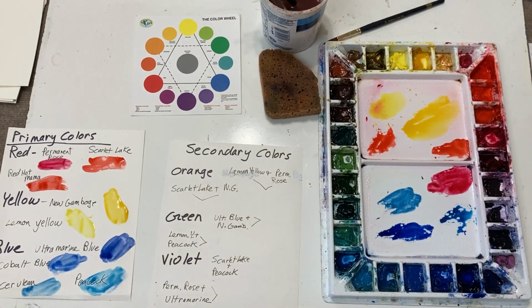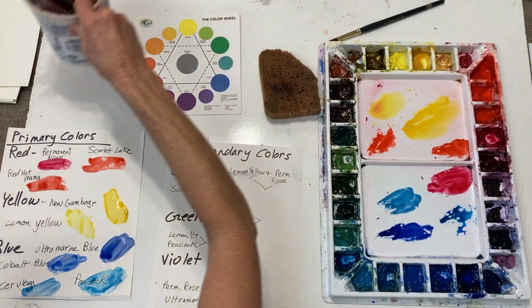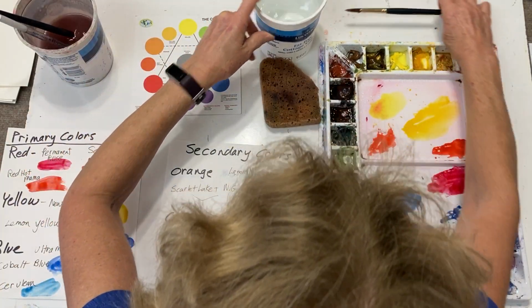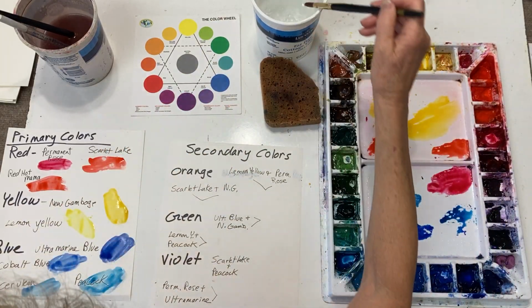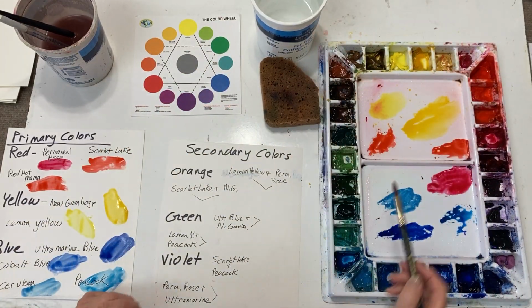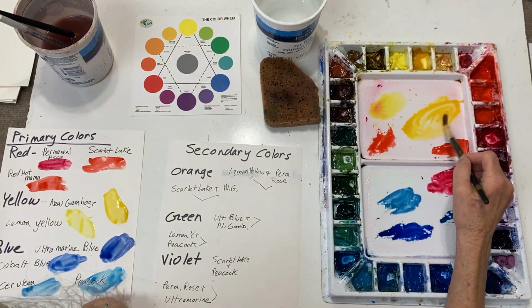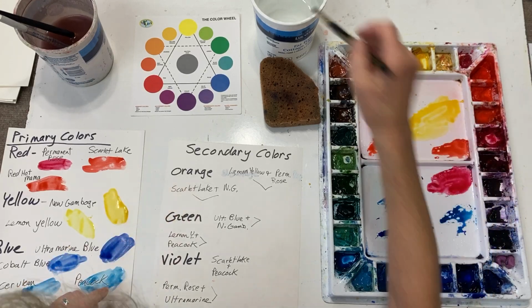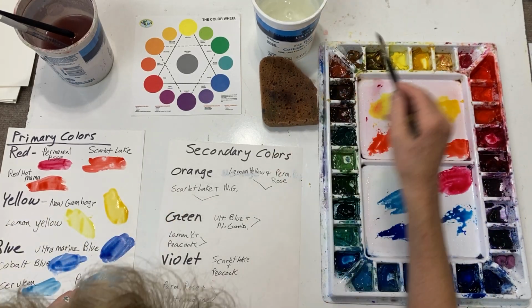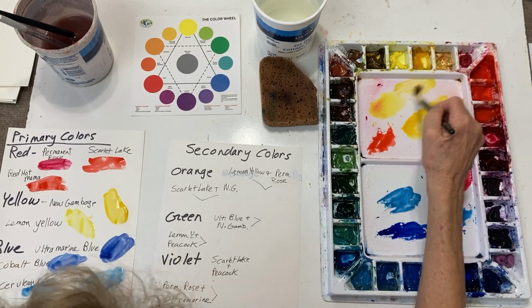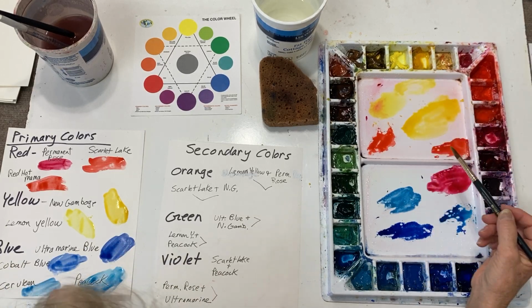I'm going to get a new bowl of water. So we'll try mixing, well, let's actually start with lemon yellow. We'll try mixing lemon yellow with permanent rose.